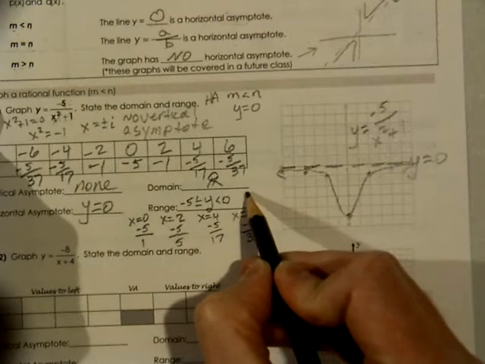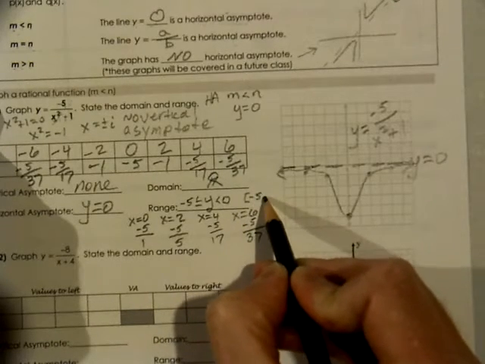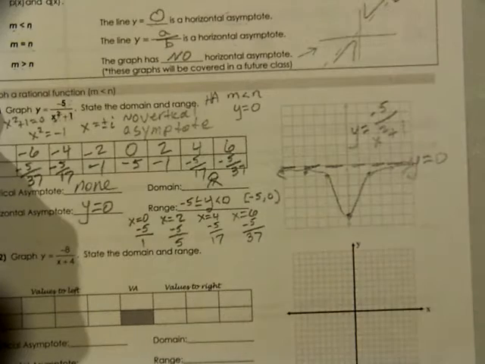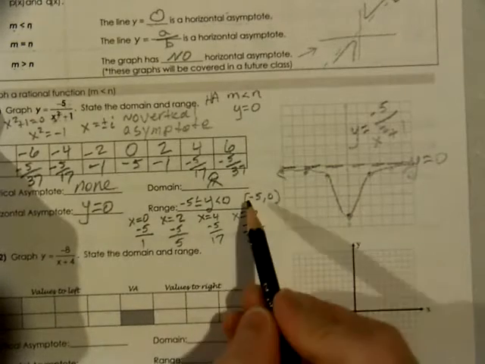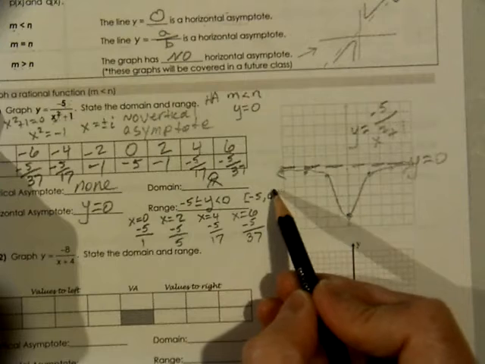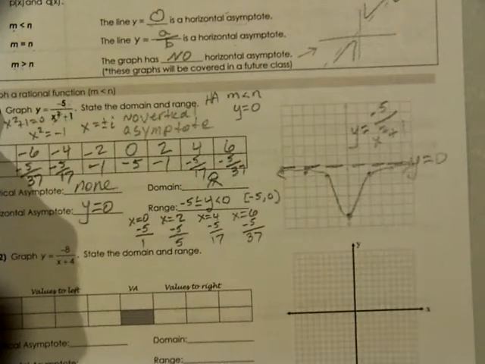Interval notation, you could use negative 5, comma 0 with a parenthesis at the end. Square bracket includes the negative 5. Rounded bracket, it does not include the 0.